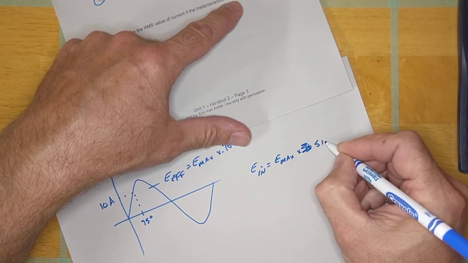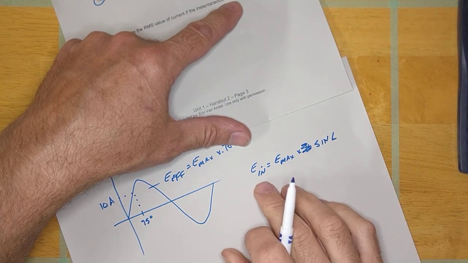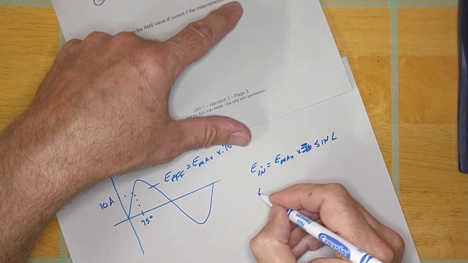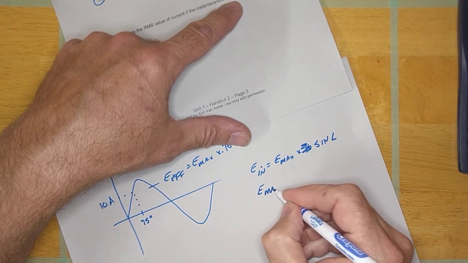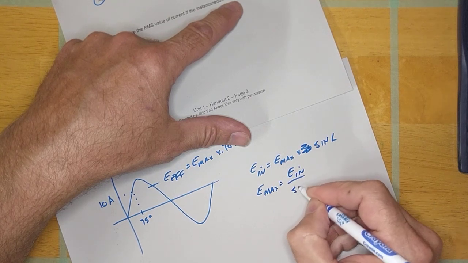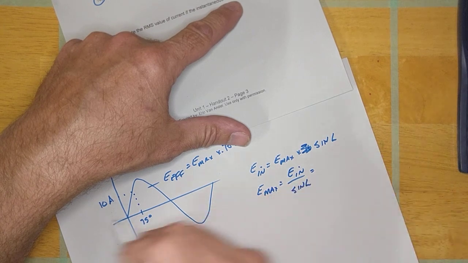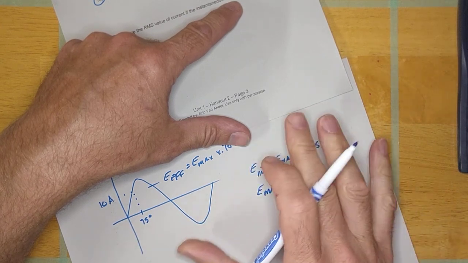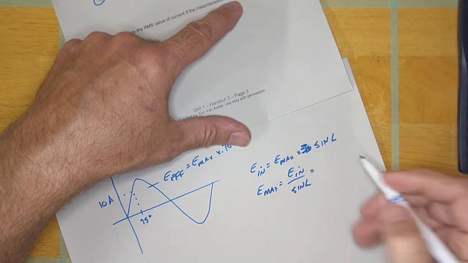All right, so the first thing we're going to do is calculate the max voltage. I make plenty of mistakes, you're going to figure that out real quick here. There's the formula. I have the instantaneous value, and actually all these are currents, so never mind all these E's, they are I's.